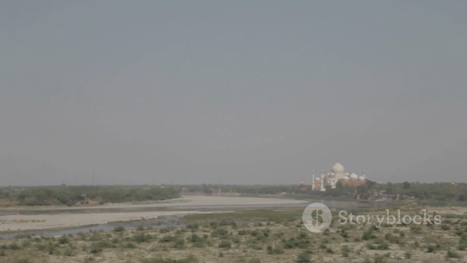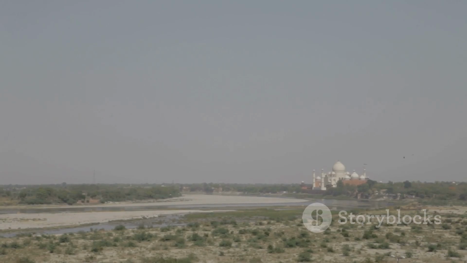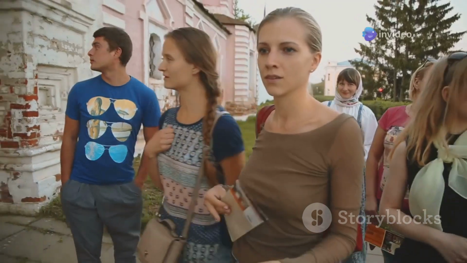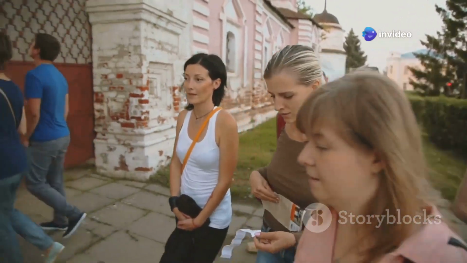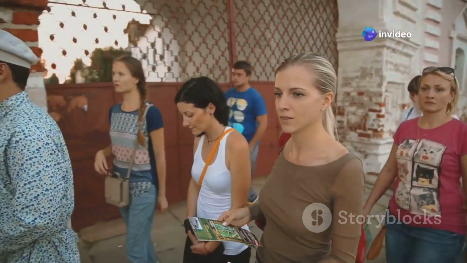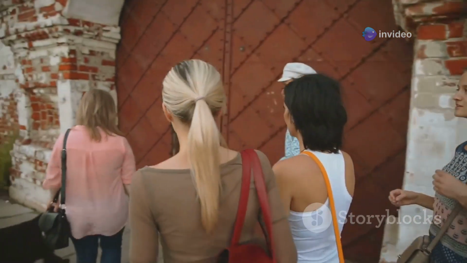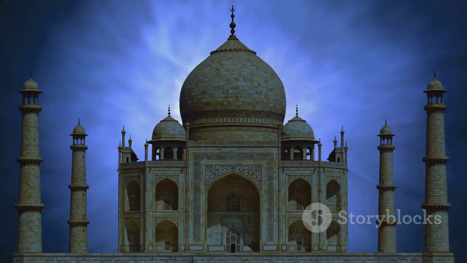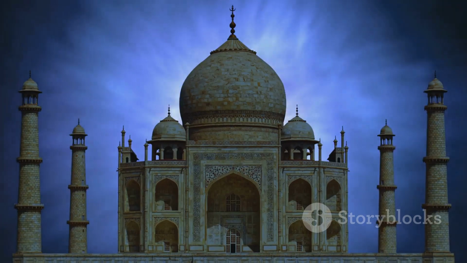For instance, in our travel ontology, Taj Mahal would be an instance of the class historical site. It inherits the general characteristics of a historical site, such as being of historical significance and attracting tourists. However, it also has its own unique attributes, like its location in India and its Mughal architecture.